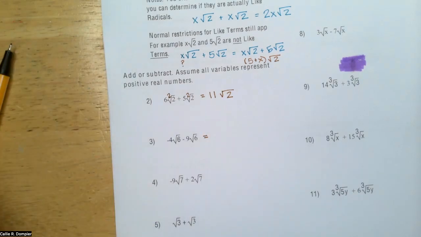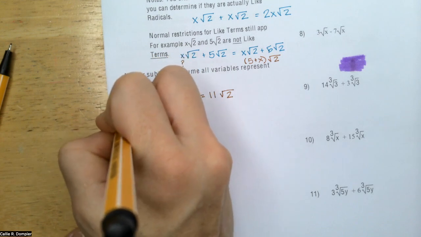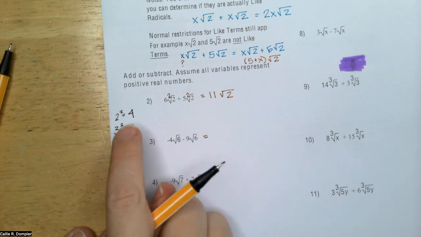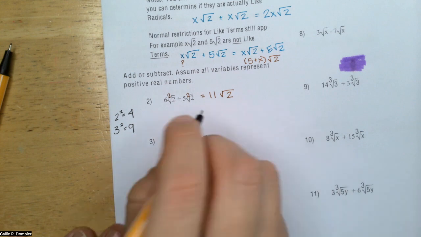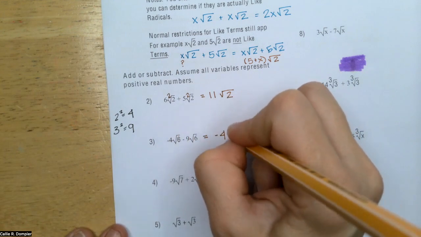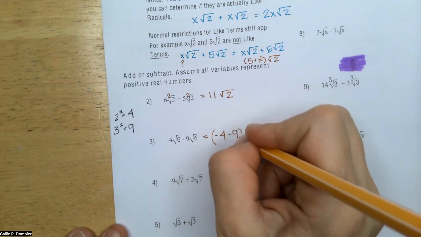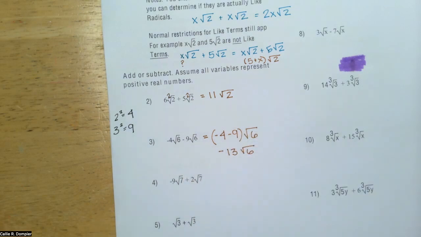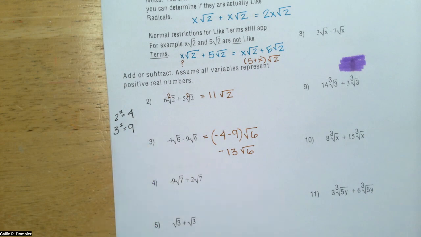For the squares, we can take our list of square roots, like 2 squared is 4, 3 squared is 9. Can I take 6 and divide it by 4? I cannot. 4 plus 2 is 6, but 6 cannot be divided by 4. So it's already in its simplest form. Negative 4 minus 9 square root 6. They're both negative, so we're adding them together but keeping them negative, so it's negative 13 square root of 6. And again, you can't simplify the square root of 6 because you can't divide it by 4 or 9 or any of the bigger numbers.